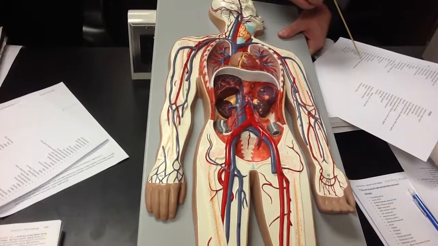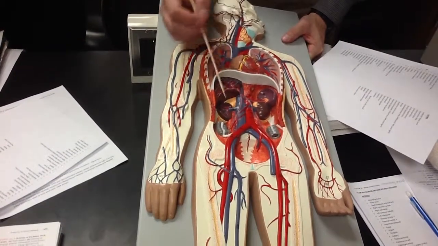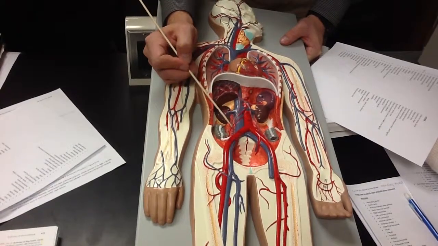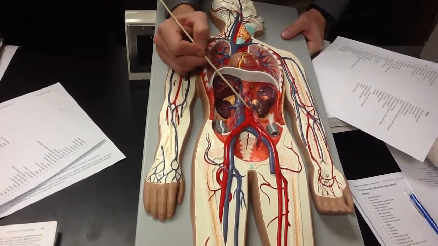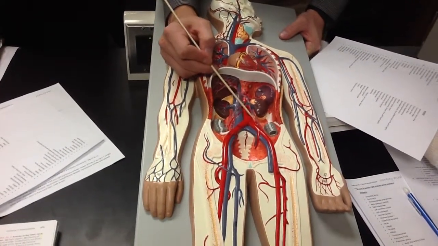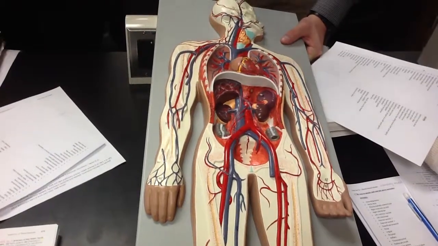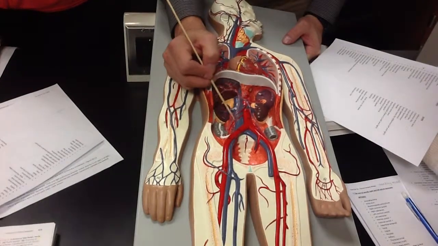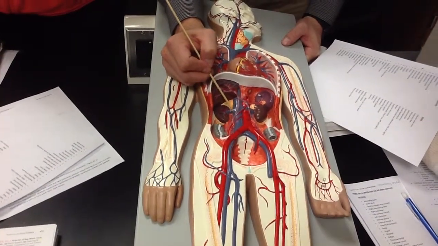Right and left gonadal arteries. These are the ones that kind of run diagonally downwards. Right, so those are your gonadal arteries, left and right. And what I was saying on the board, I'm going to go to the veins right here. This is the gonadal vein. Right, here's your gonadal artery. There's your gonadal vein.